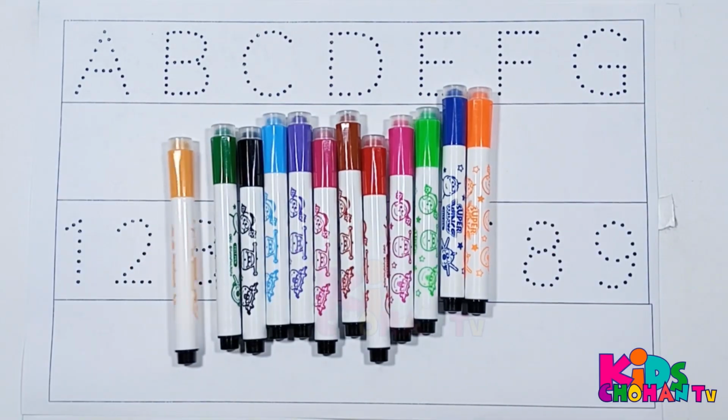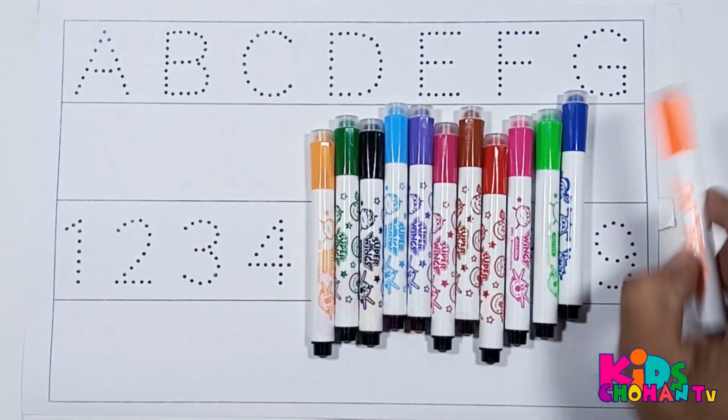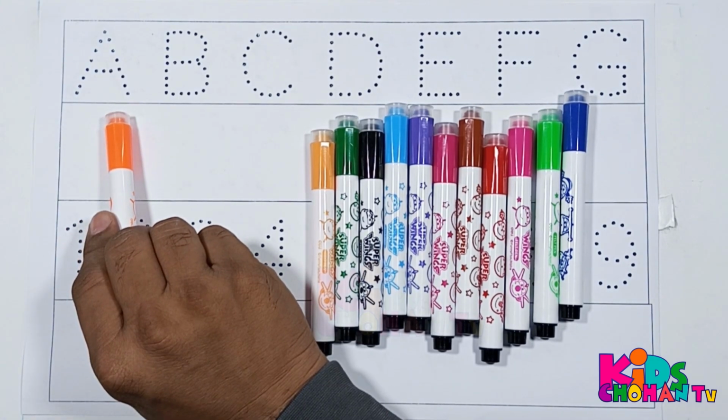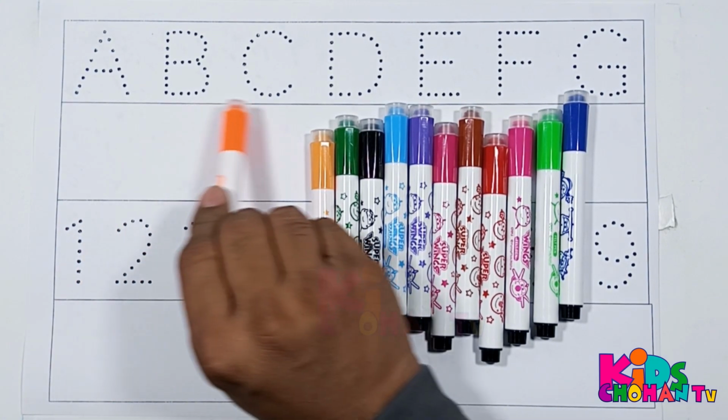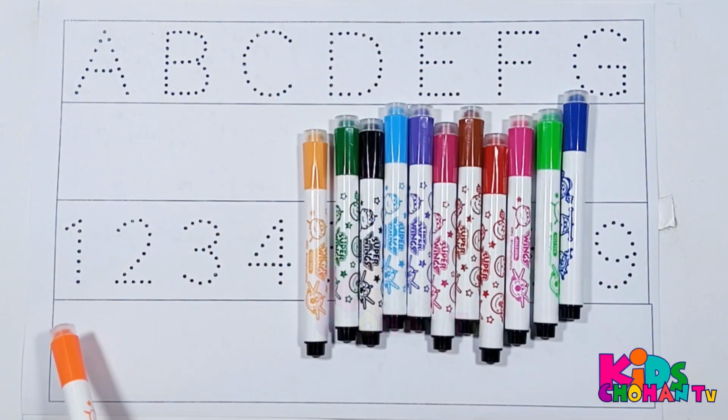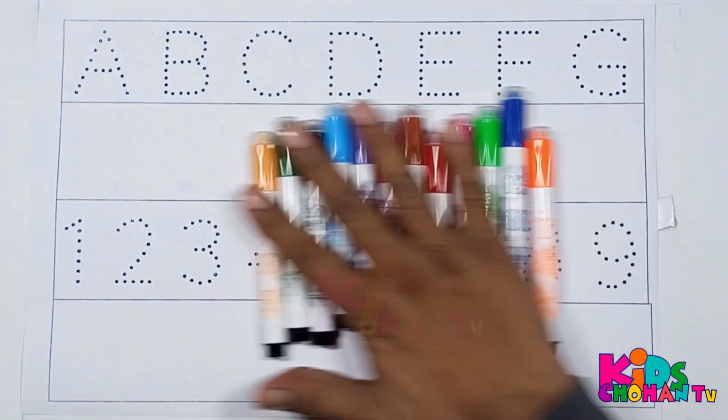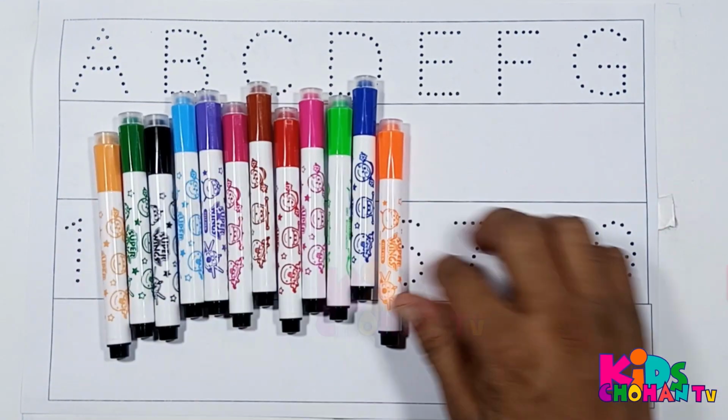Hi kids. Kids, we will trace alphabets A, B, C, D and numbers 1, 2, 3. Let's learn colors name.